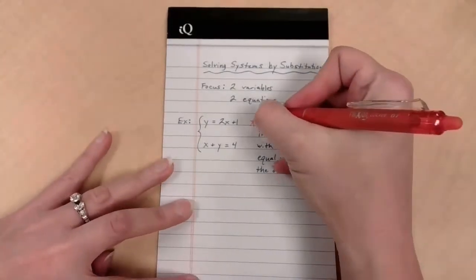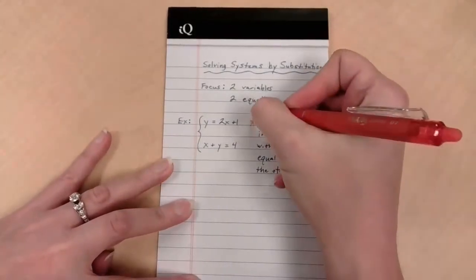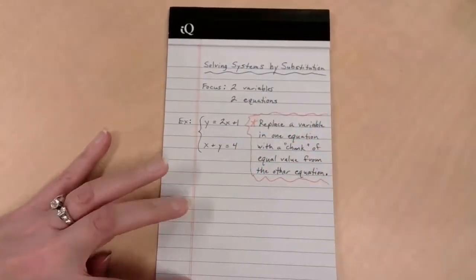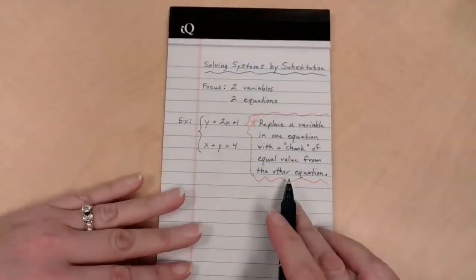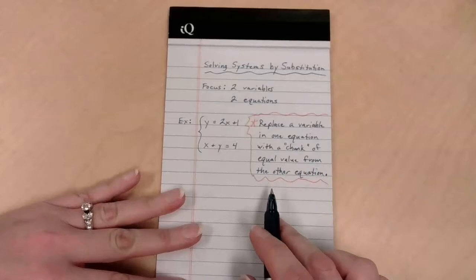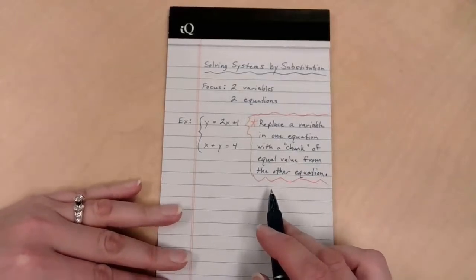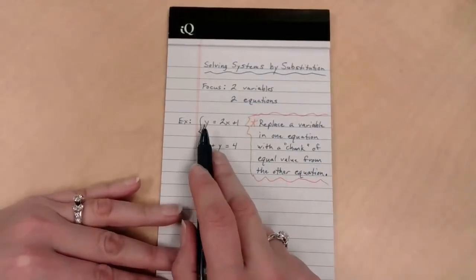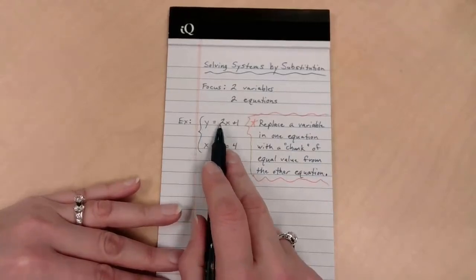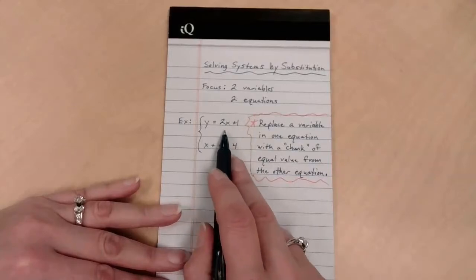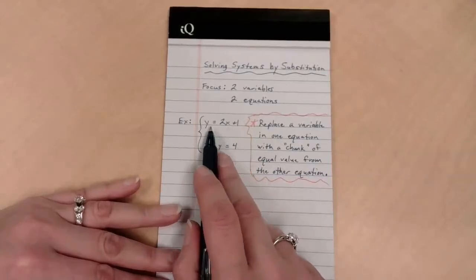We would like to replace a variable in one equation with a chunk of equal value from the other equation. This is easy to say, but not necessarily easy to understand unless you see what is happening. So if you look at what we've got here, my first equation has the y by itself. And this y equals 2x plus 1. So what I'm saying is that this chunk, the 2x plus 1, is the same as y.